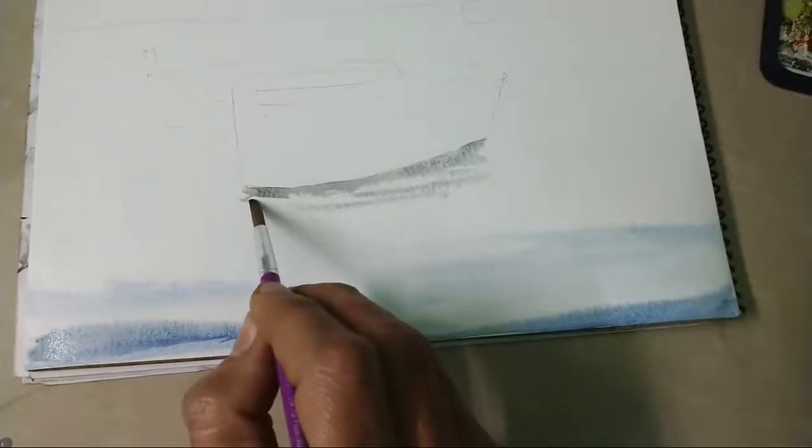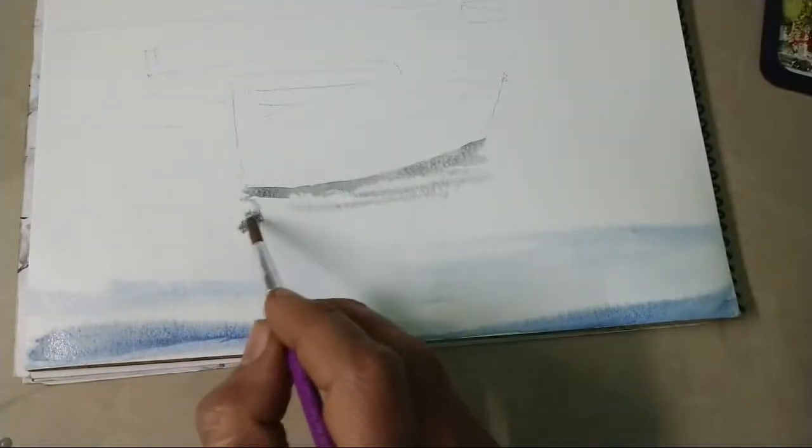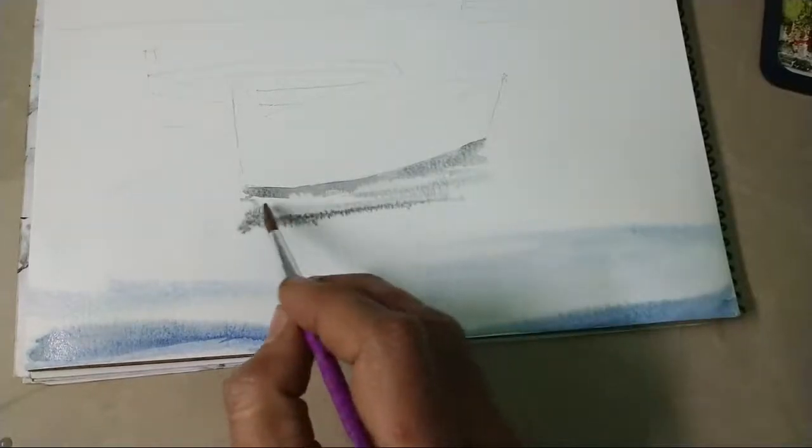Towards this end, now first layer I have applied, I can mix the color, then I will give second layer detail to it.